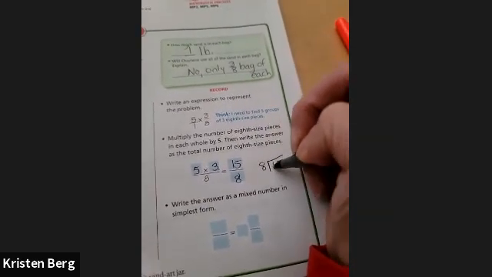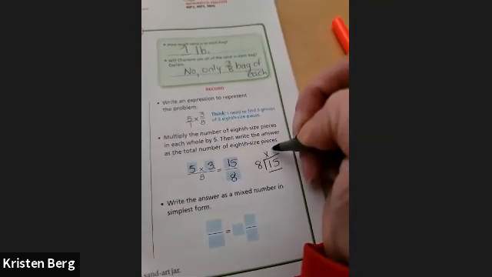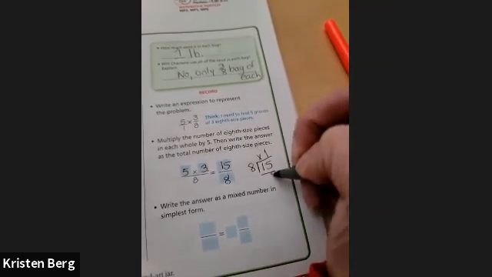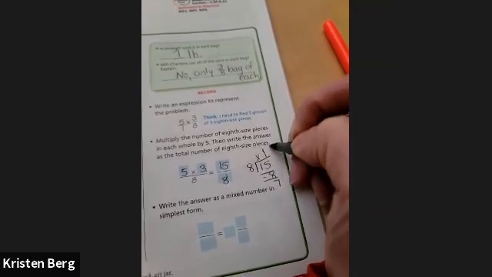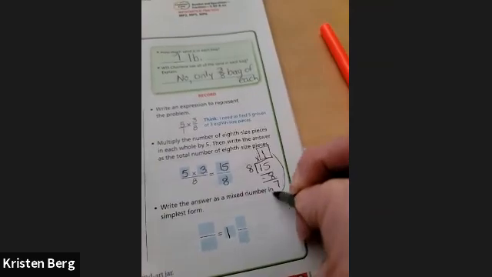So 5 times 3 is 15/8. So you cannot have this as a mixed number, so you've got to divide it out. How many 8s go into 1? You can't do that. How many can go into 15? That is 1. 1 times 8 is 8. 15 minus 8 is 7. So therefore my mixed number here would be 1 whole and 7/8.